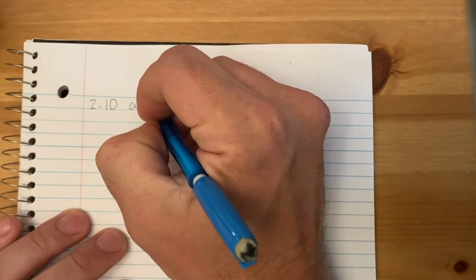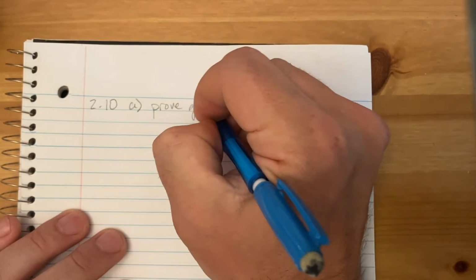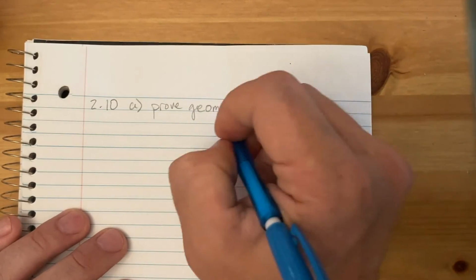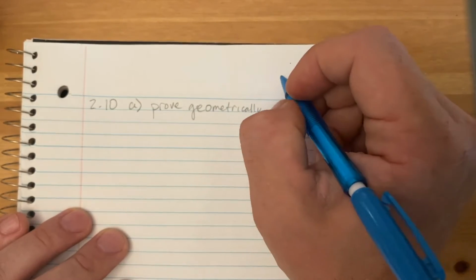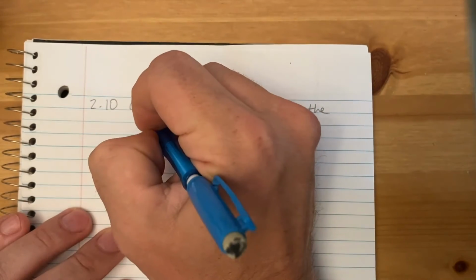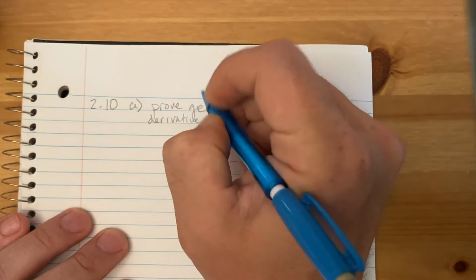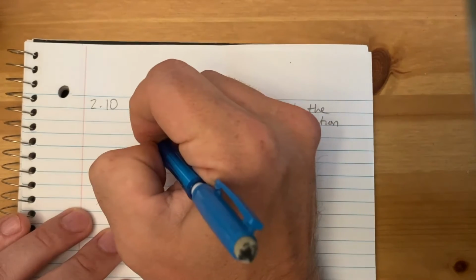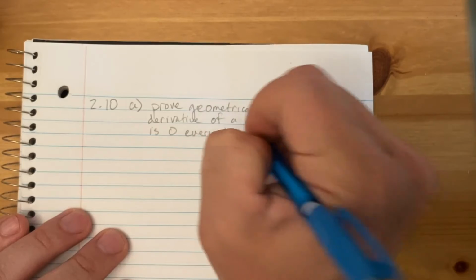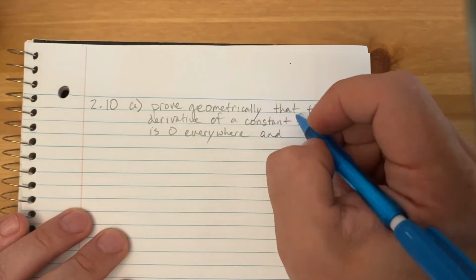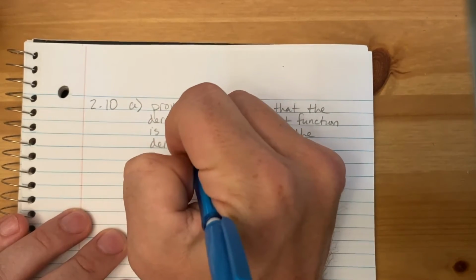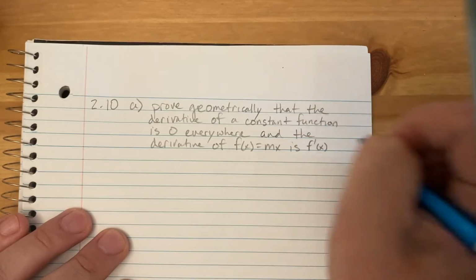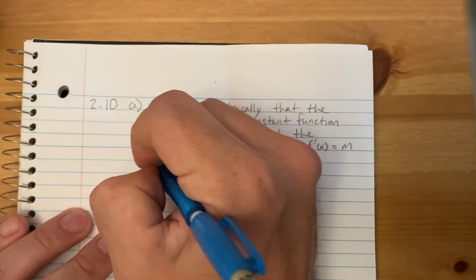So let me just write this out. So I'll just say prove geometrically, which is to say with a graph, using the geometric definition of a derivative, that the derivative of a constant function is 0 everywhere, and the derivative of f of x equals mx is f prime of x equals m for all x.